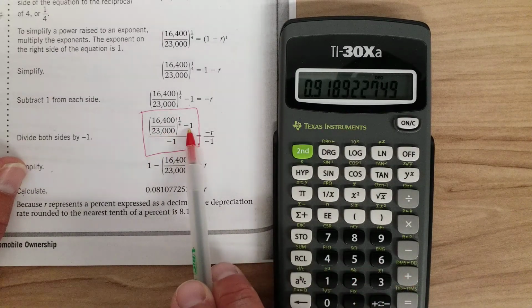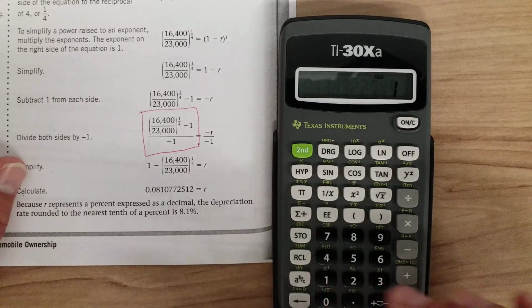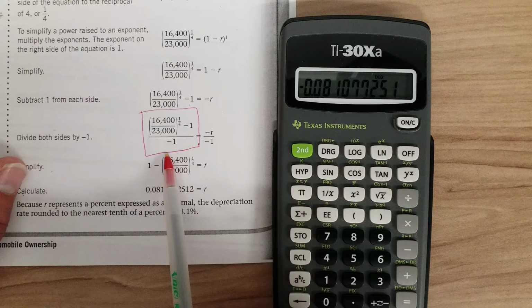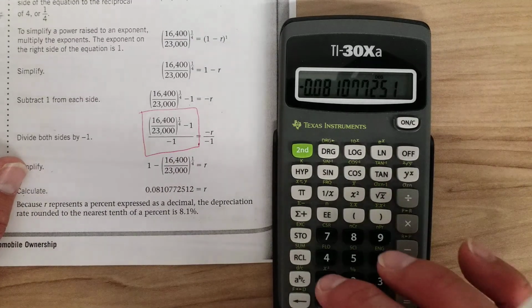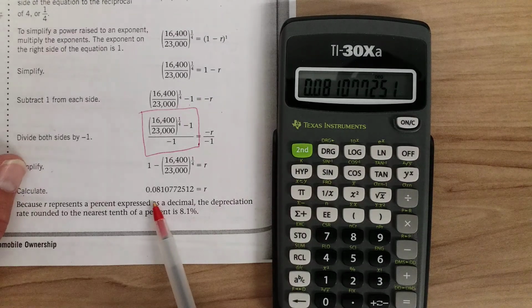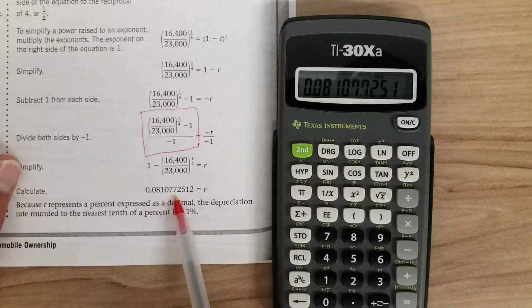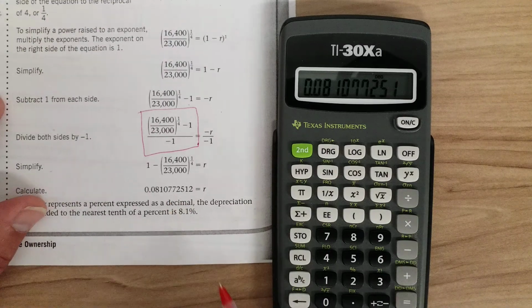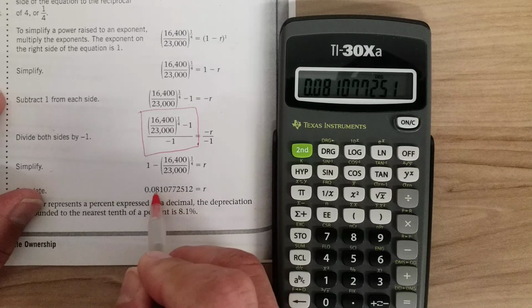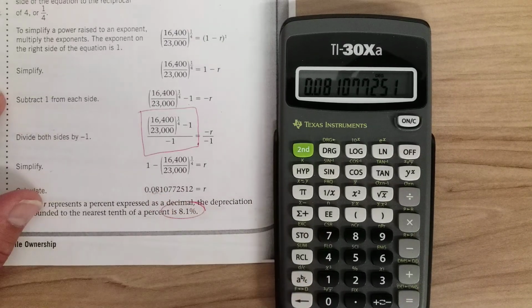Now I'm going to take away 1. That's that part. And now I'm going to divide by -1, which leaves me with 0.081077, and I'm looking for the rate. So remember, I have to move the decimal back. So the answer is going to be 8.1% when I move the decimal 2 places.